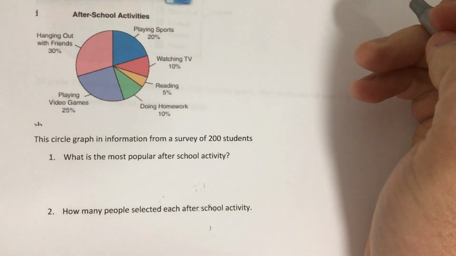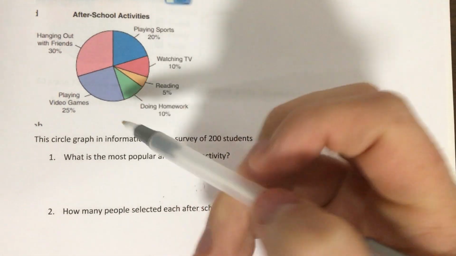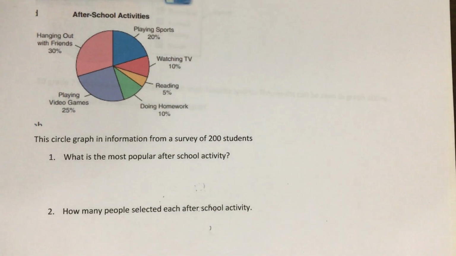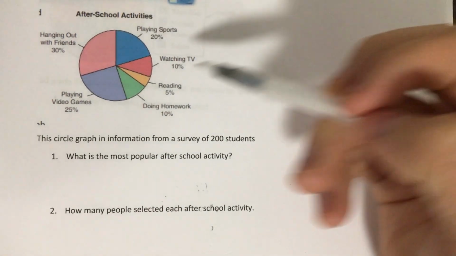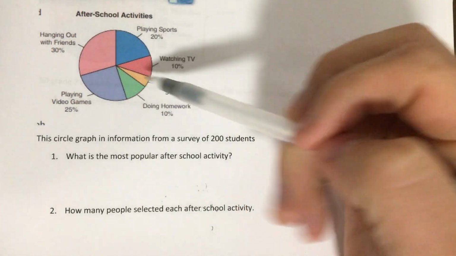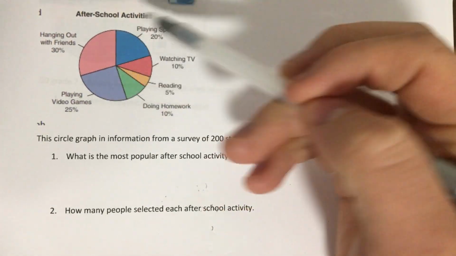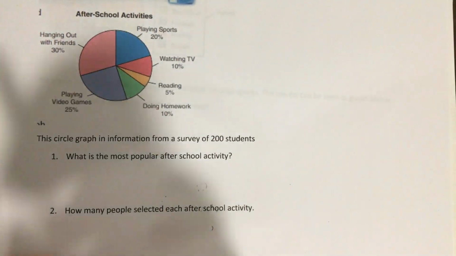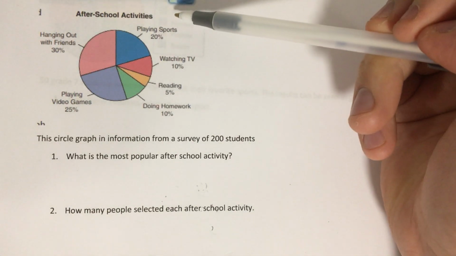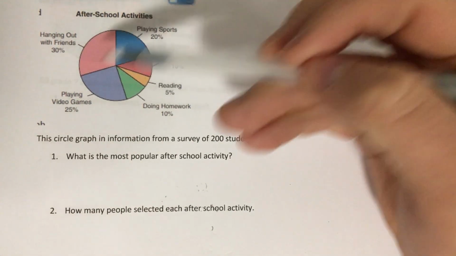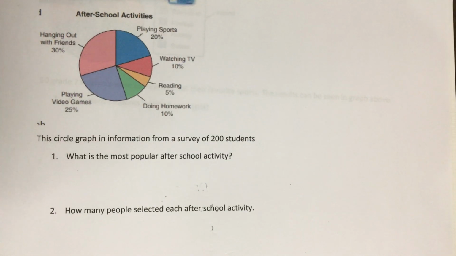All right, what we're going to work through now is reading circle graphs. So what we have here is a circle graph. When we're using Google Sheets to create these later this week, they're called pie charts on there, okay? So what we're going to work through is taking this information from here to find out a few things.